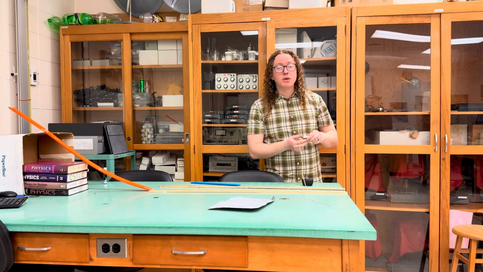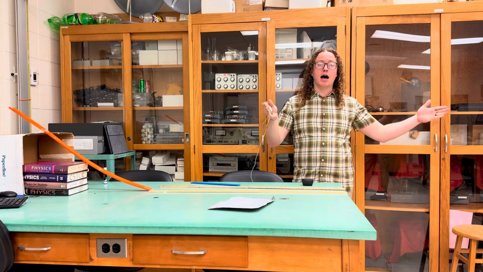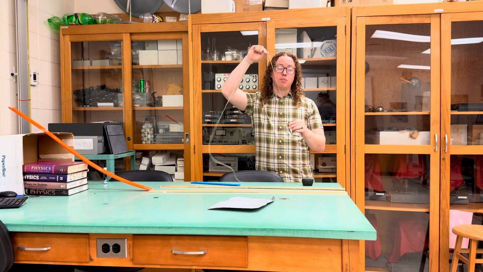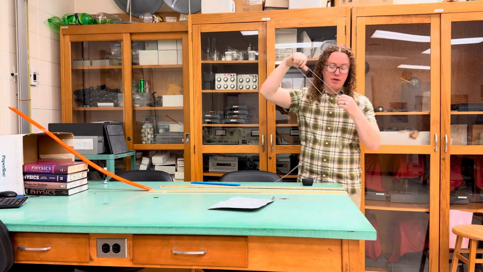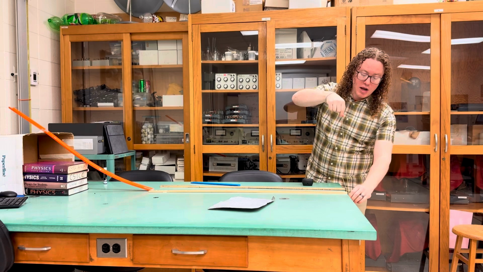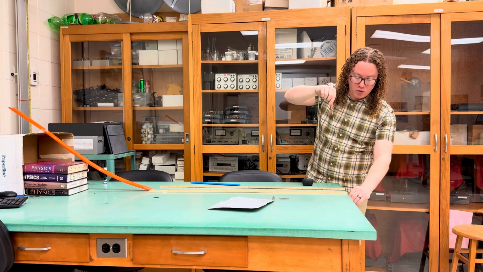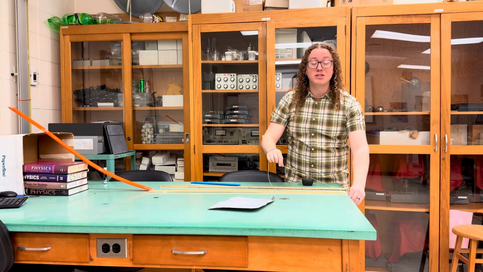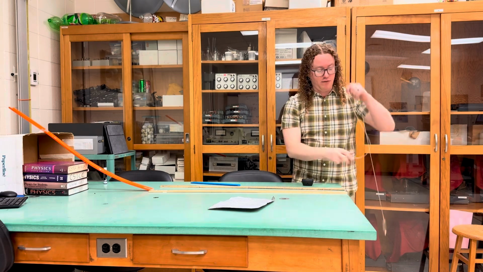Our final measurement is probably the most important. It is the actual distance the object travels, or the range of the object. Use a plumb bob, which is just a heavy object on a string, a mass on a string, and lower it directly below the edge of your table. You can then mark on the floor the spot that is directly below the surface of your table.